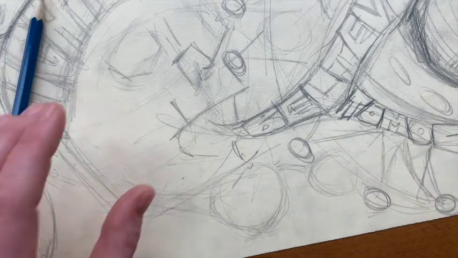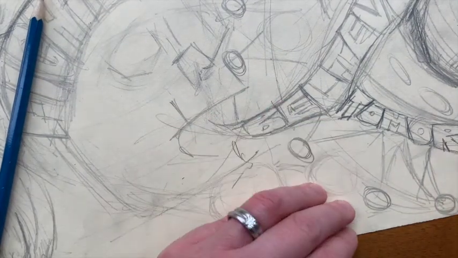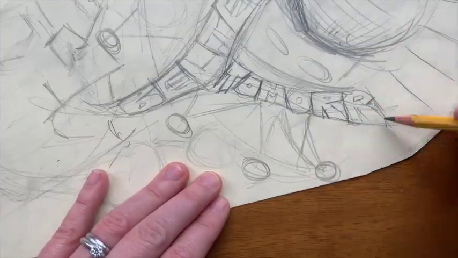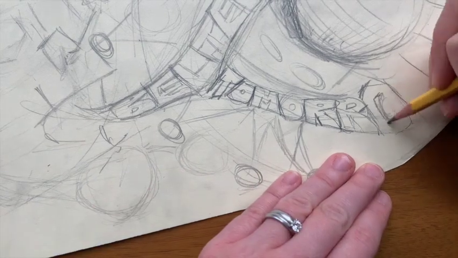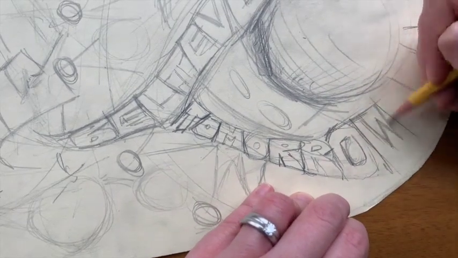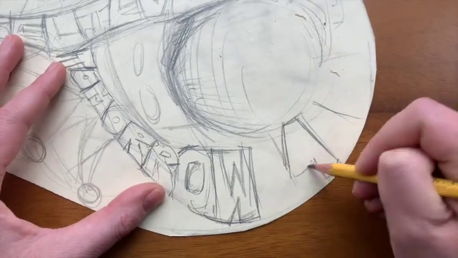So I'm writing believe in tomorrow here. I'm carving in the word tomorrow right here. And I did a curvy line, and I'm taking the time to do that. So I'm writing believe in tomorrow.